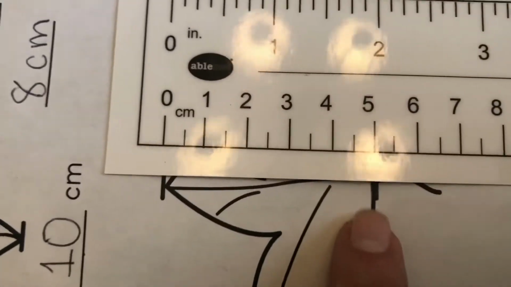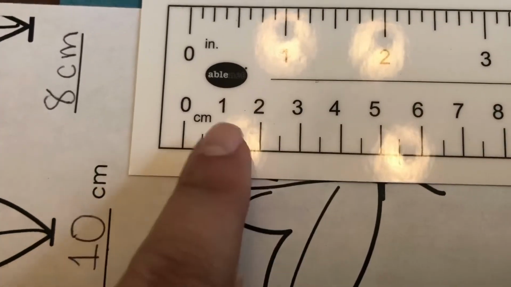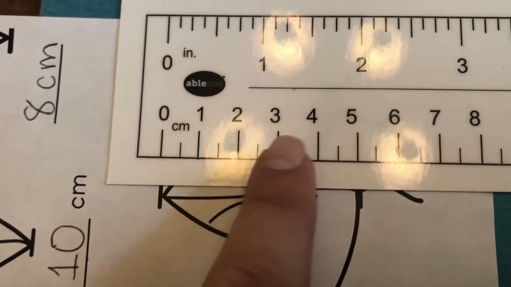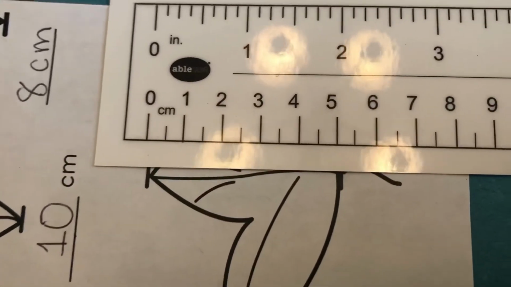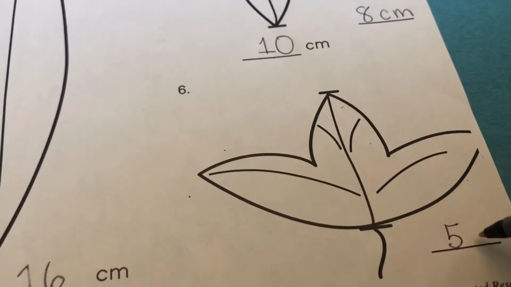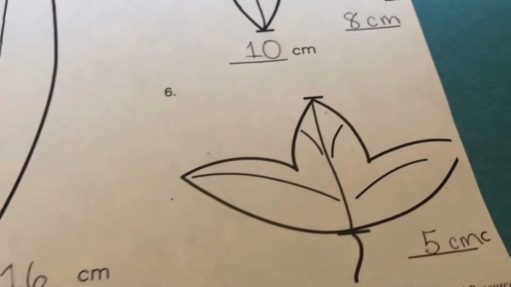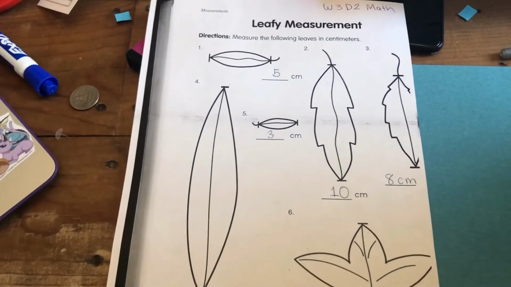Looks like this leaf is 5 centimeters. Let's count that out. 0, 1, 2, 3, 4, 5. 5 centimeters. So we'll write that for our answer. I'll go ahead and write it again. All right, and that is it for our leafy measurement activity.